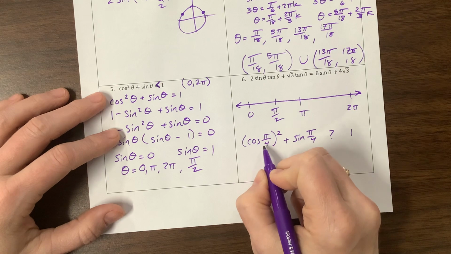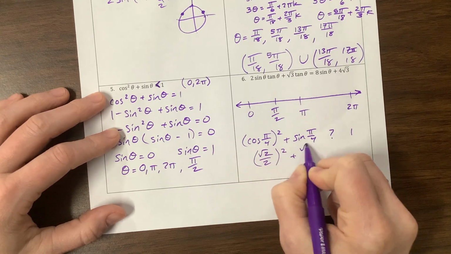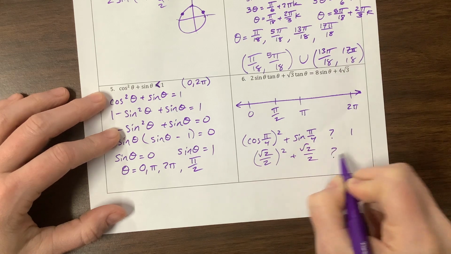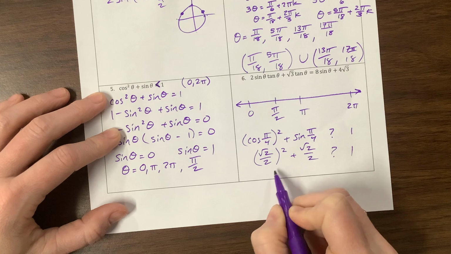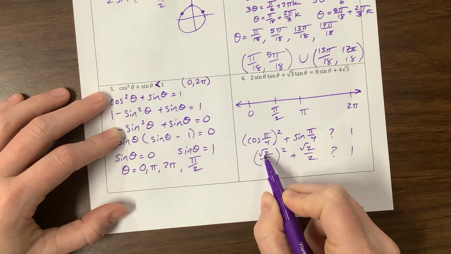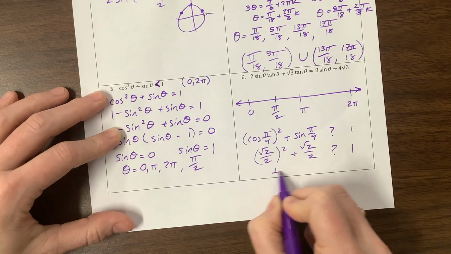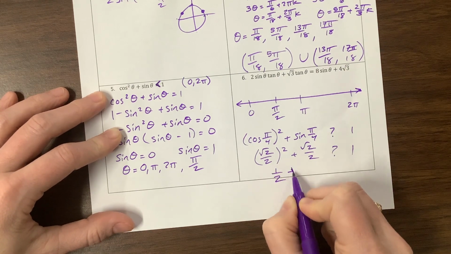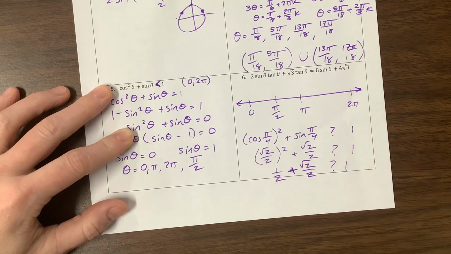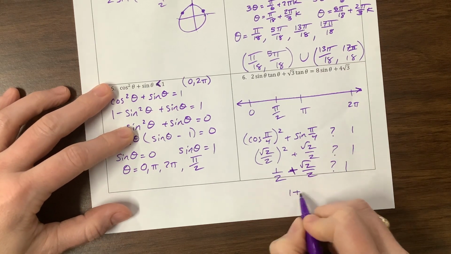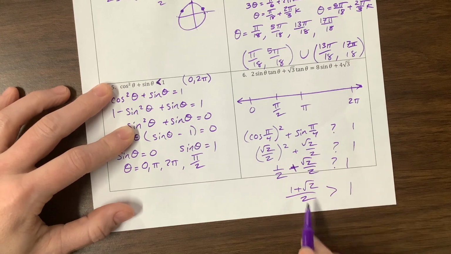Okay, cosine of pi over 4 is root 2 over 2. And we're going to square that plus root 2 over 2, and we want to see how that compares to a positive 1. Well, root 2 squared is 2, 2 squared is 4, so 2 over 4 is 1/2. This is 1/2 plus root 2 over 2. Well, how does that compare to the number 1? This is 1 plus root 2 over 2, and it's going to be bigger than 1 because root 2 is bigger than 1.